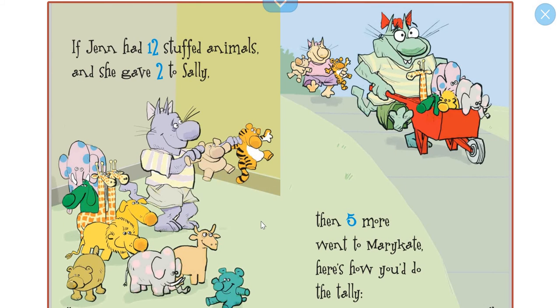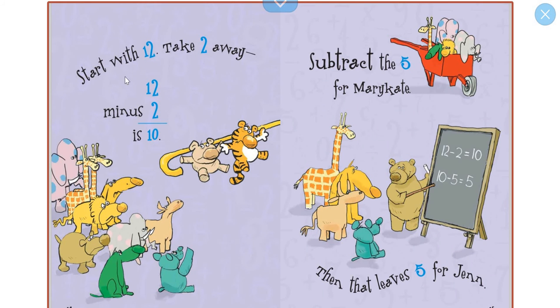If Jen had 12 stuffed animals and she gave 2 to Sally, then 5 more went to Mary Kate. Here's how you do the tally. Start with 12, take 2 away. 12 minus 2 is 10. Then subtract the 5 for Mary Kate. Then that leaves 5 for Jen.